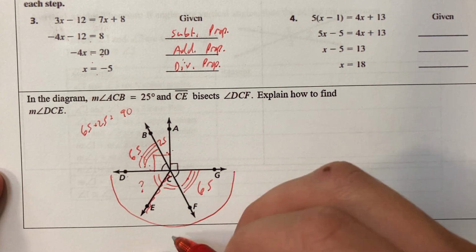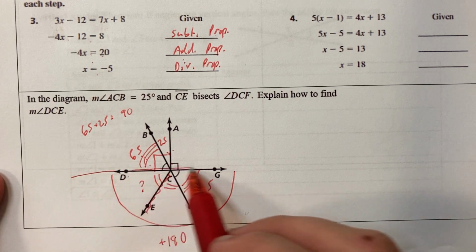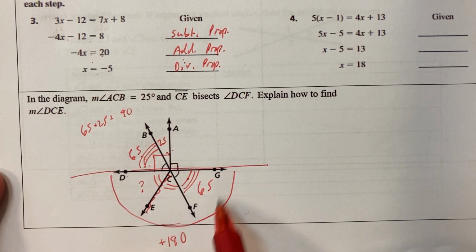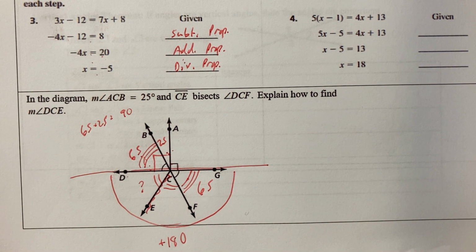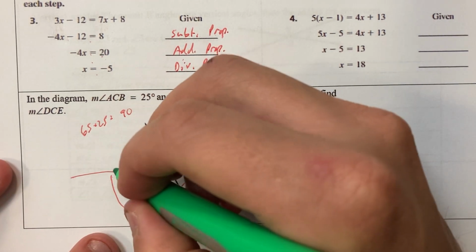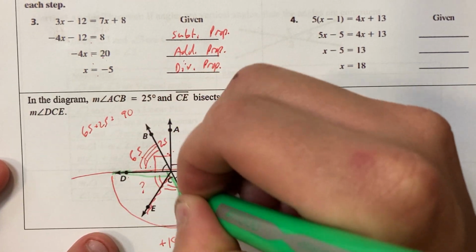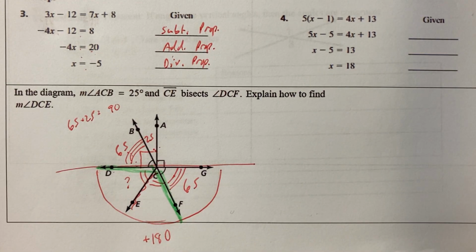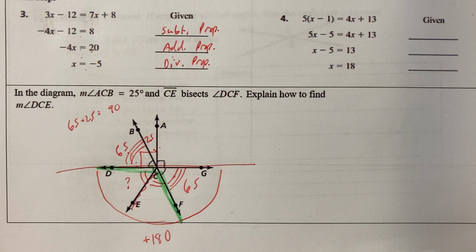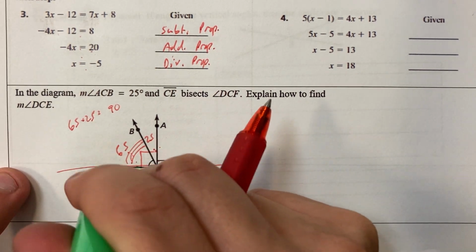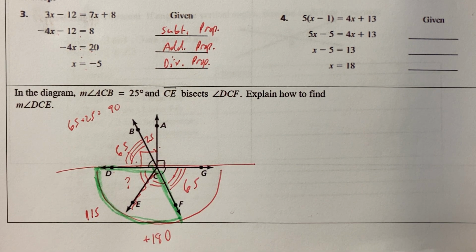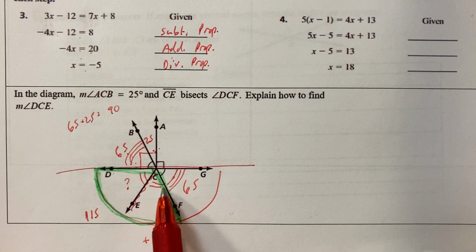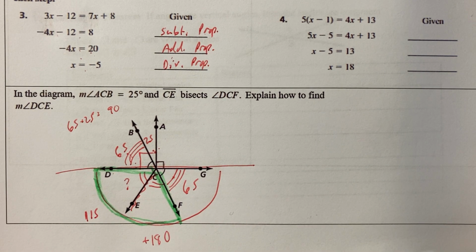And then we got 180 altogether here. You got a nice line. So anytime you have a line or a straight angle like that, you got 180 degrees. So now that makes this angle have to add up to 180 with the 65 degrees. So that makes this piece right here have to be 115 to add up to 180. And now take 115 and cut it in half to find these two right here. So what would that be? It's 115 divided by 2.